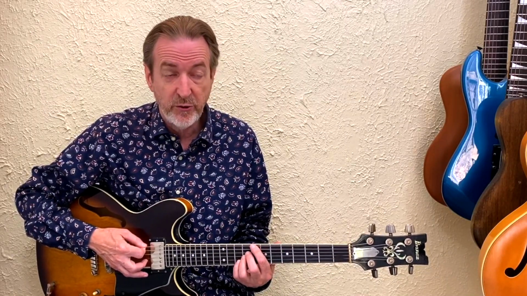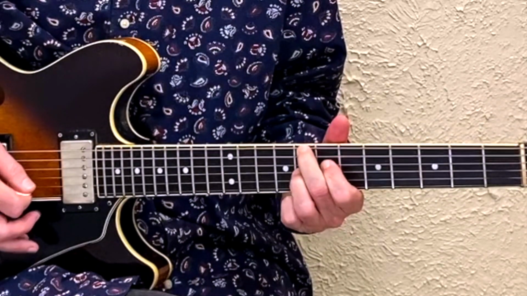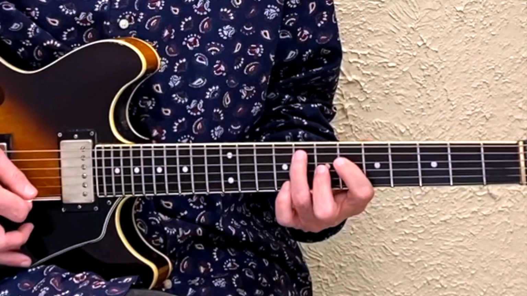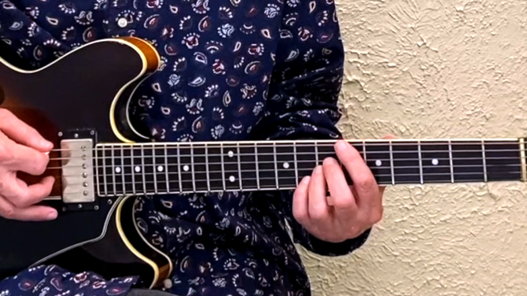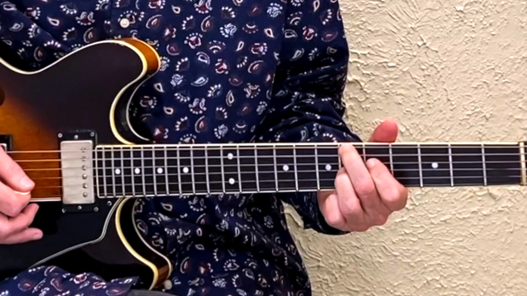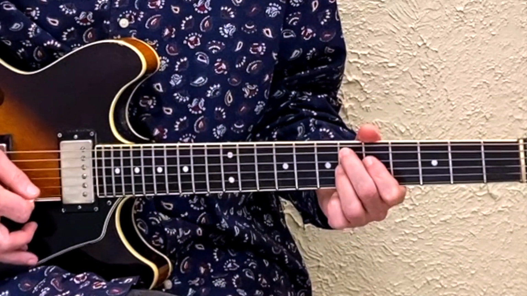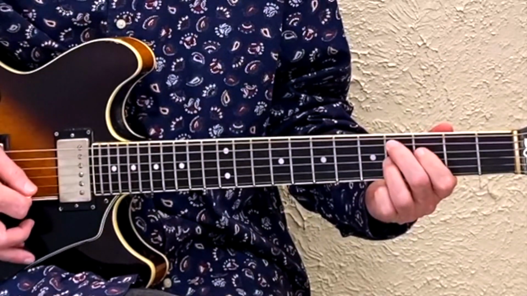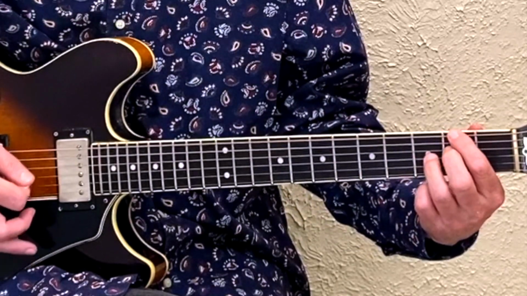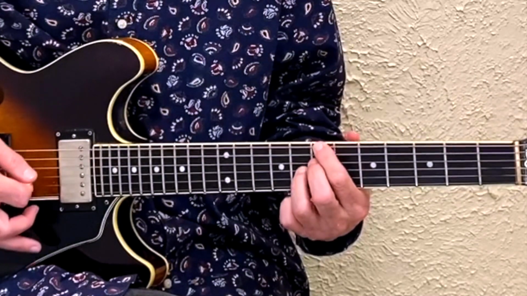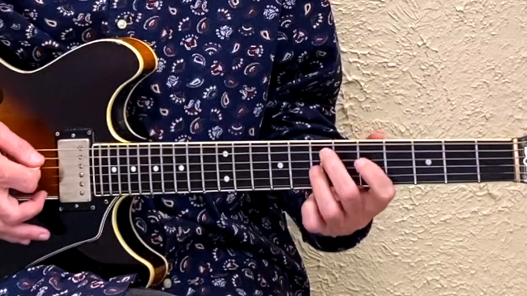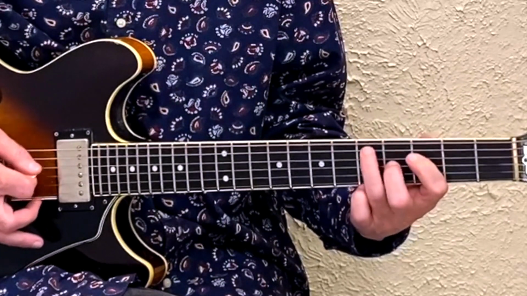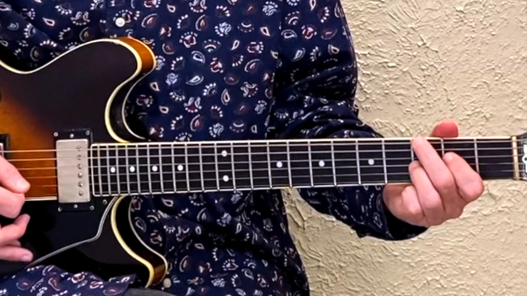C major 7 has the root on the 6th string, so it's open voice. Major, dominant, minor, diminished. F major 7 has the root on the 5th string, so it's closed voice. Major, dominant, minor, diminished. Next key is B flat. That's going to be open because it's a 6th string root. E flat's going to be closed. It's a 5th string root. Major, dominant, minor, diminished. A flat, D flat, G flat, B, E, A, D, G, and C.